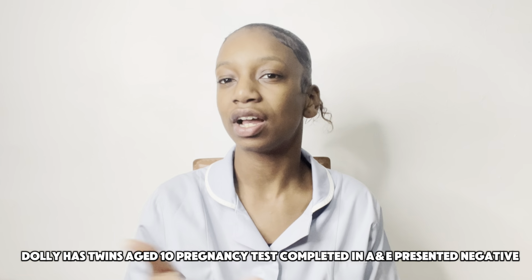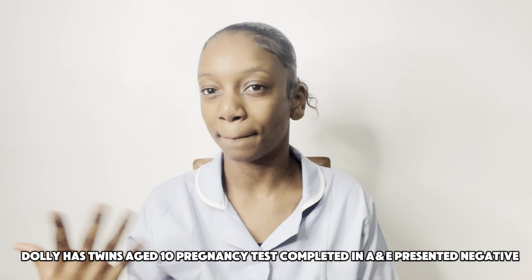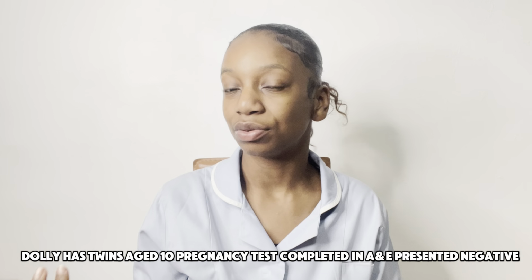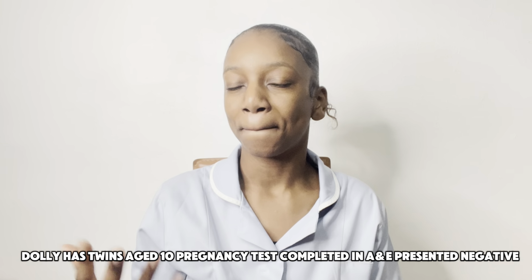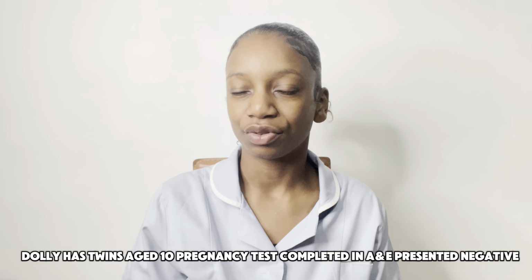We've spoken about when she last had her menstrual period, and we were told that she has no medical history or anything like that. Cool. So Dolly's arrived and we're going to do our assessments for her.